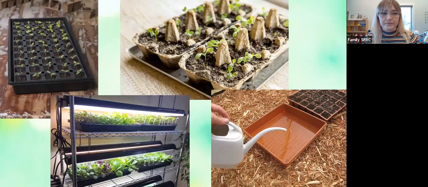So here are some examples of seed starting. You can buy these trays. As you can see, there are trays specifically designed for seed starting. You put one seed in each little square there, and there's usually a tray. As you can see on the bottom right here, there's a tray that you put the water in, and the seed tray goes into that water.